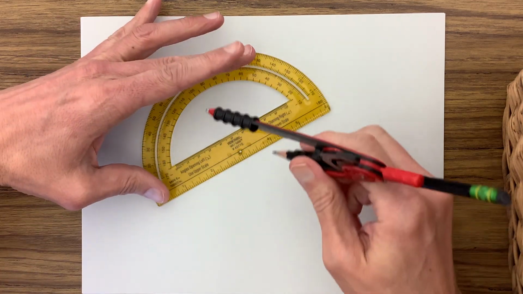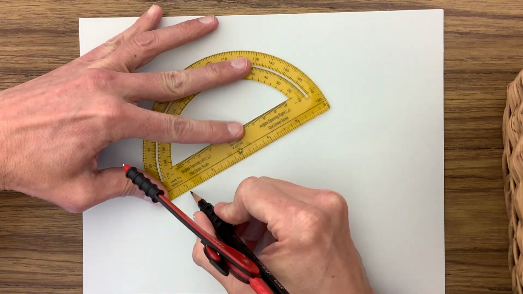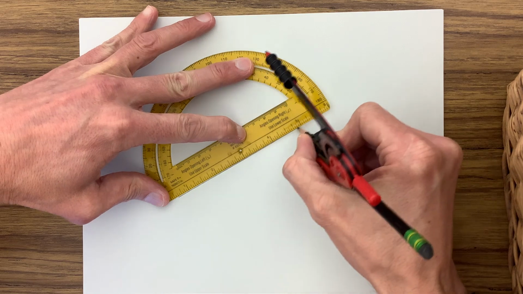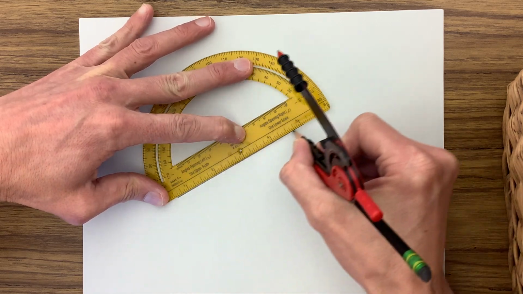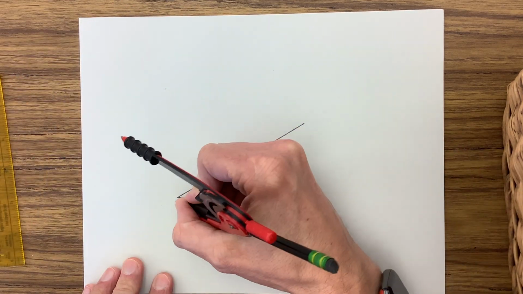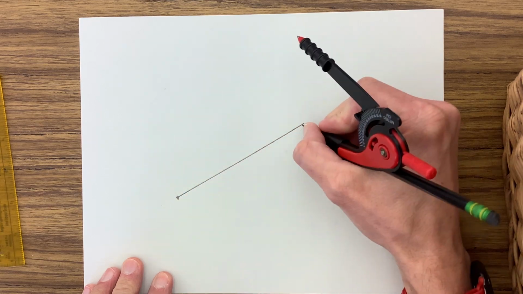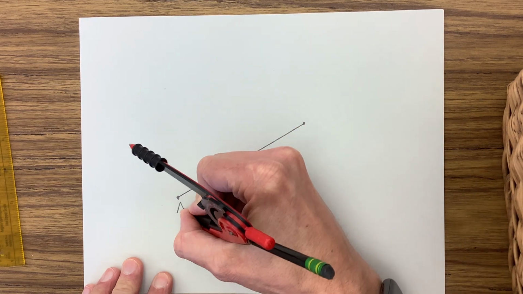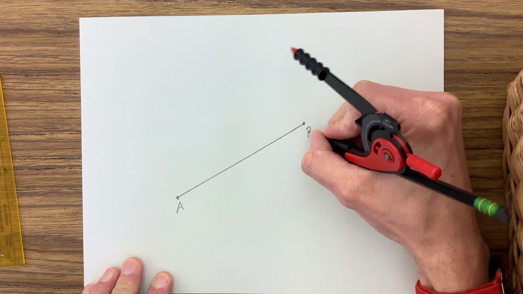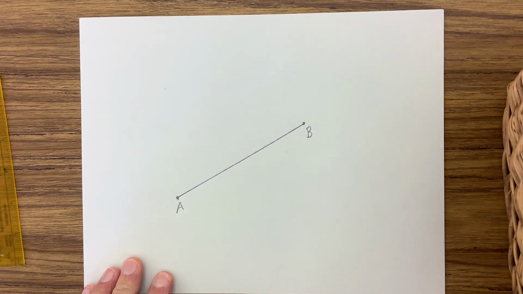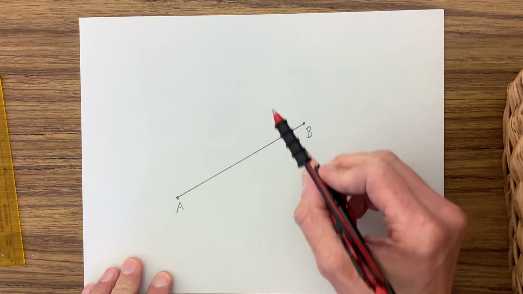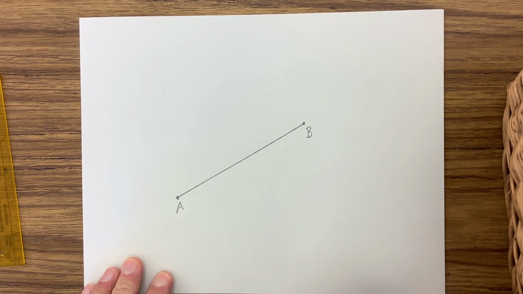Okay, so one more time. We're going to construct the perpendicular bisector of a segment. I'm going to just draw a random segment. It doesn't matter how long it is. We can call it AB because it's a nice easy name. So what we're looking for is a segment that is perpendicular to AB and simultaneously bisects it.